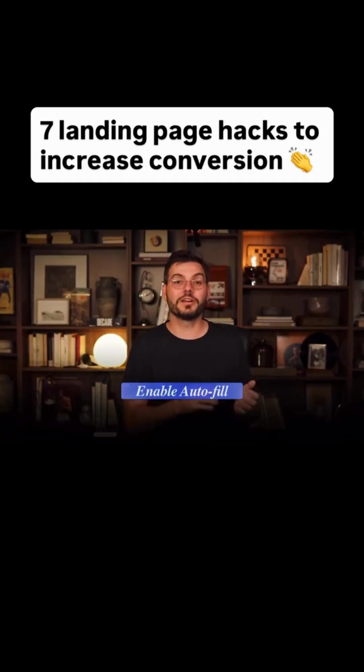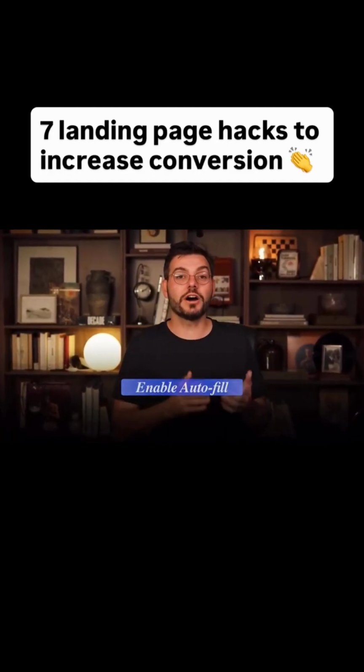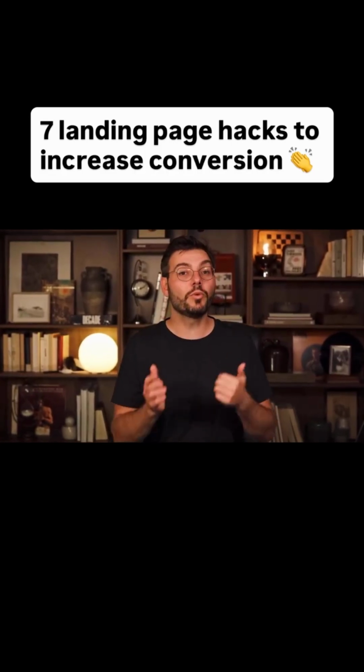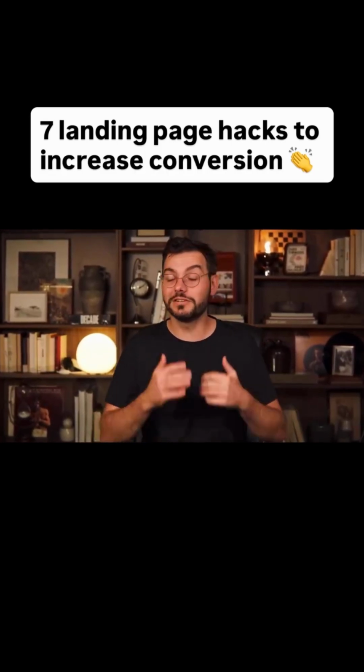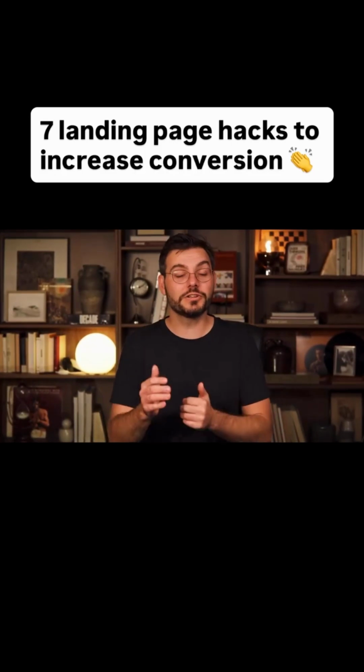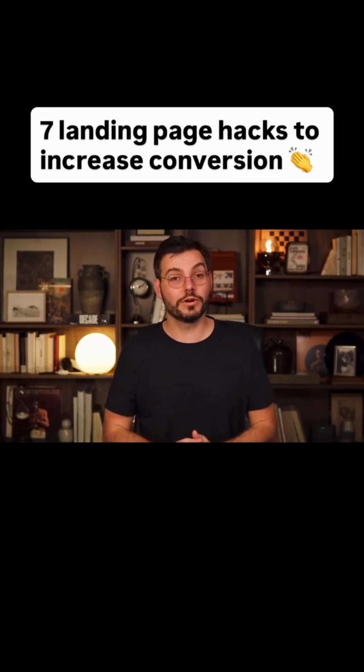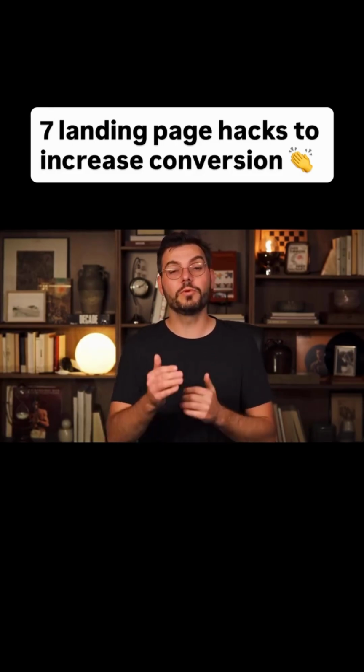Now here's the second part, enable autofill. When browsers can automatically fill in the information, people are way more likely to complete the form because it literally takes no more time. This is especially important on mobile when typing can be a little bit more annoying. The easier you make it, the more people will complete the form.